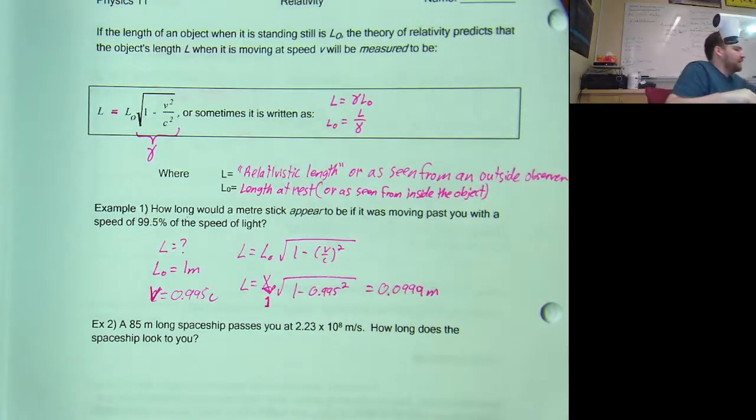Because things get wacky at or near the speed of light. Space itself shrinks. It's not just the object that's shrinking, it's space shrinking for the object. So at 99.5% of the speed of light, it seems like it's 10 centimeters, but it is 1 meter still. You see it as looking 10 centimeters long, but it's still the entirety of the meter stick.